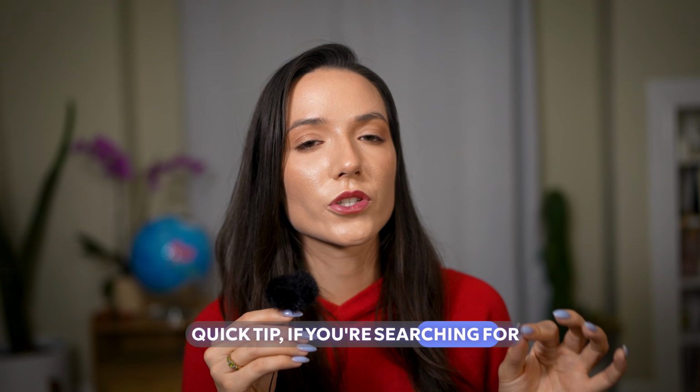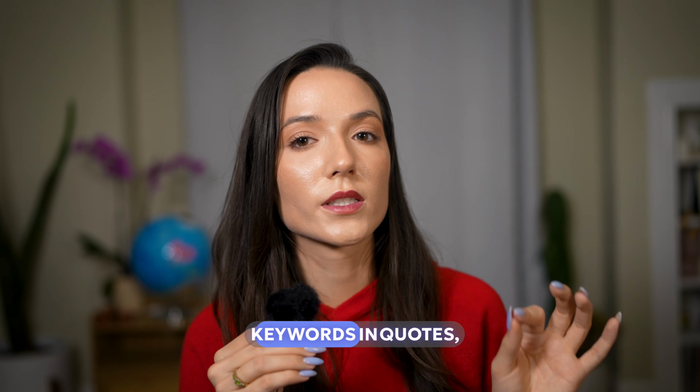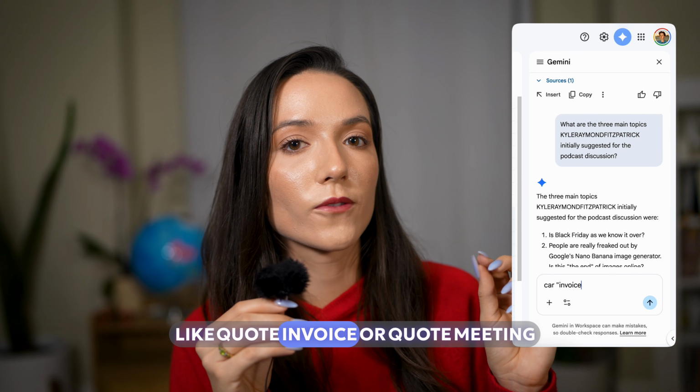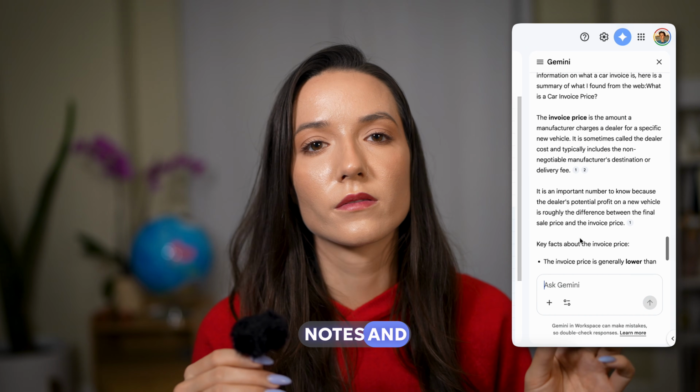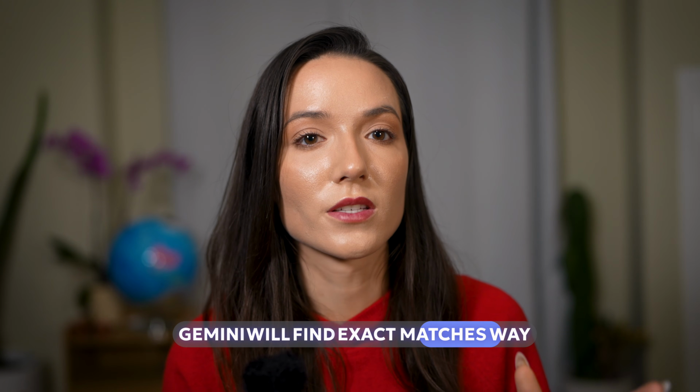Quick tip, if you're searching for something specific, put your keywords in quotes, like "invoice" or "meeting notes," and Gemini will find exact matches way faster.